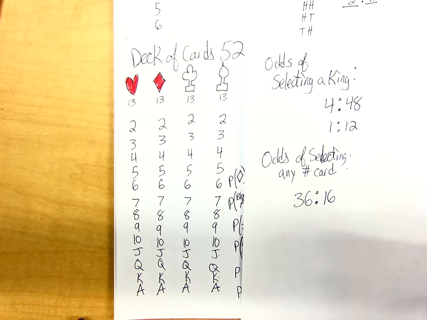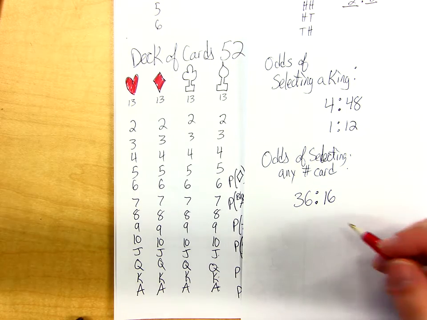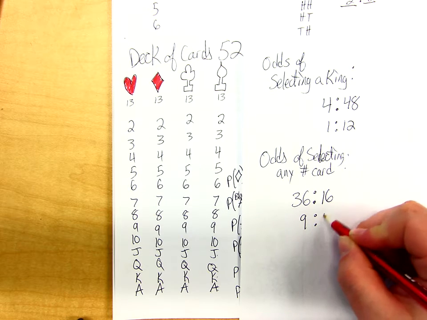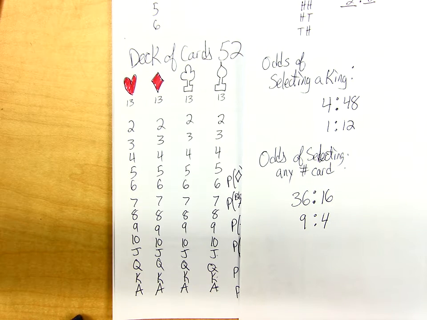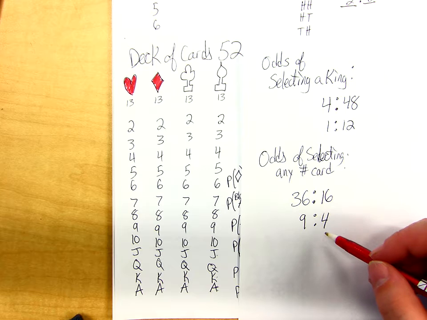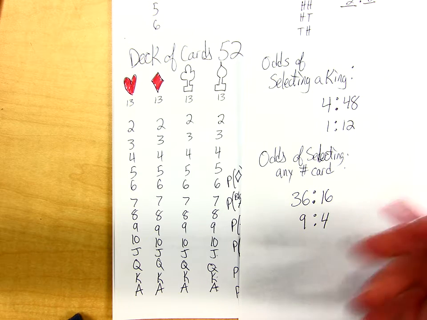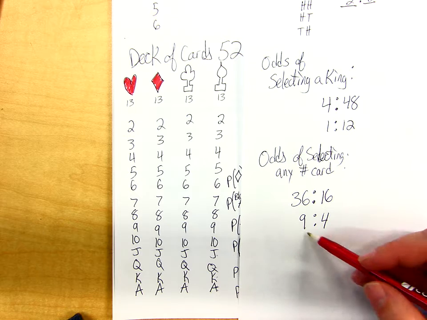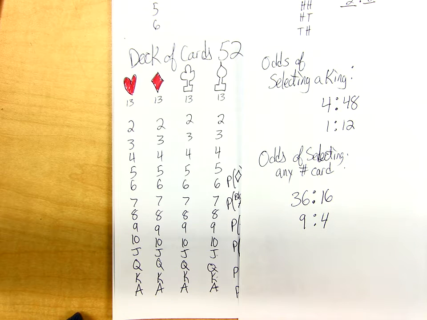16. So if I reduce this, I think it's 9 to 4. Yep. Here, the odds are in your favor. There's 9 ways for you to win and only 4 ways for you to lose. So if you're playing some game and you're going to win, as long as you select a number card, you're probably going to win. It's not a guarantee, but the odds are pretty good in your favor.